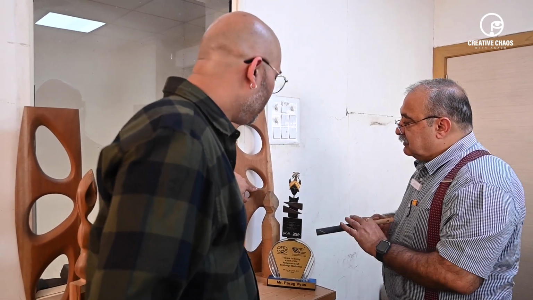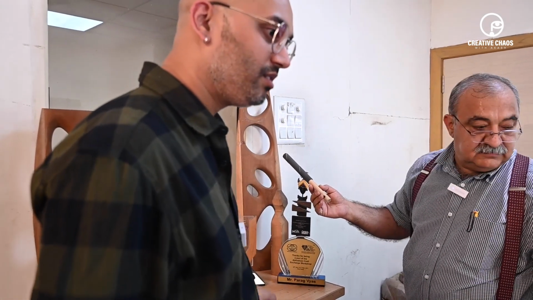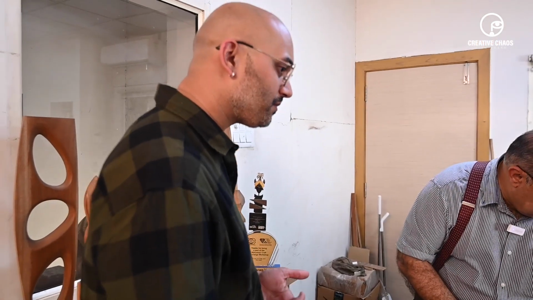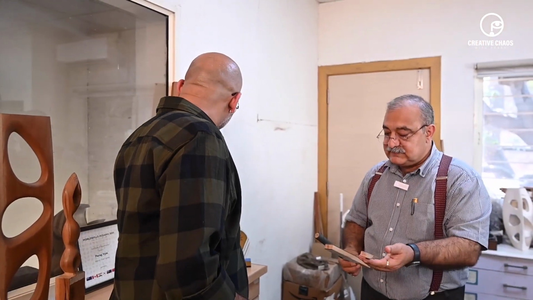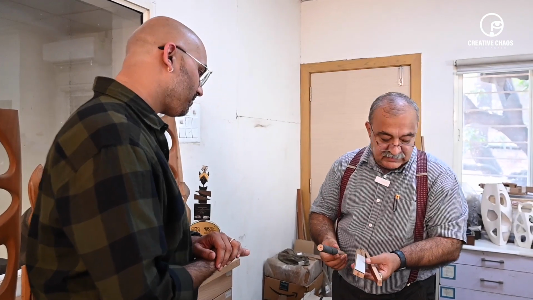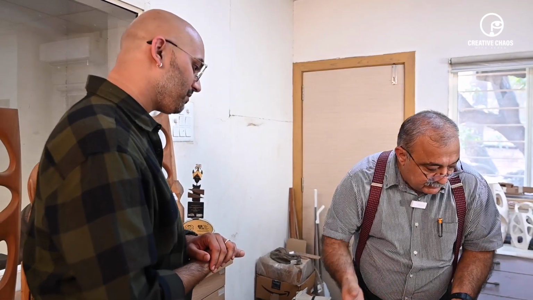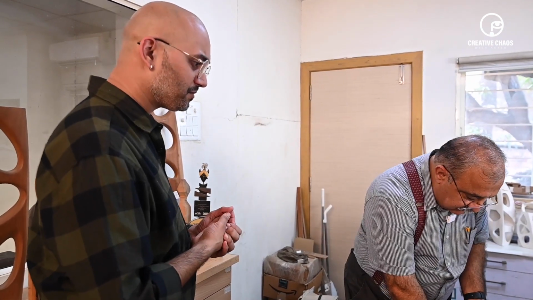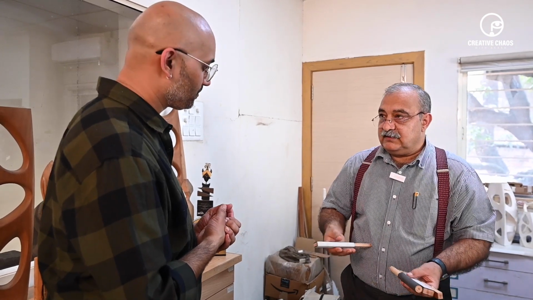This is all done by hand and with tools like these, a variety of tools. This is for rough work. This is for medium. This is for fine. And then we also create tools according to what we need, as many forms, as many tools.